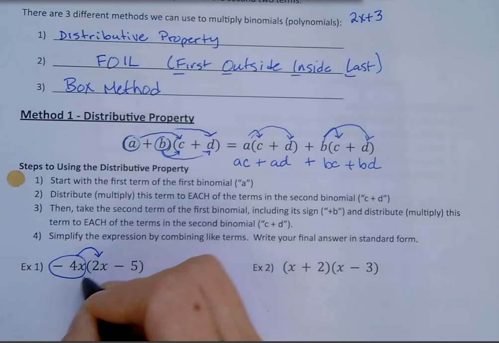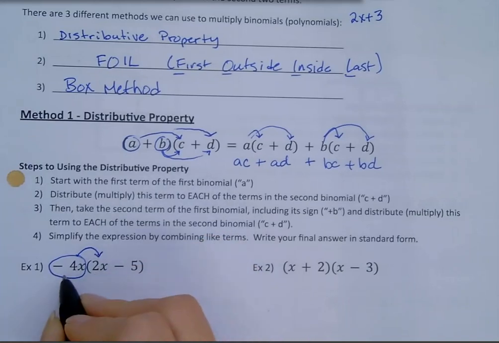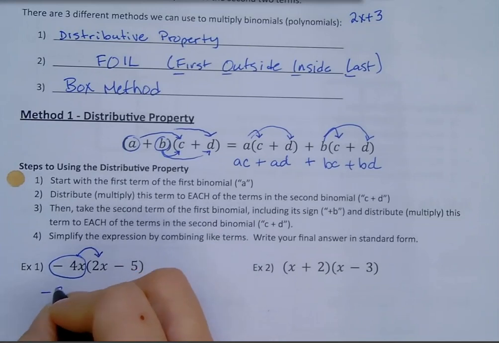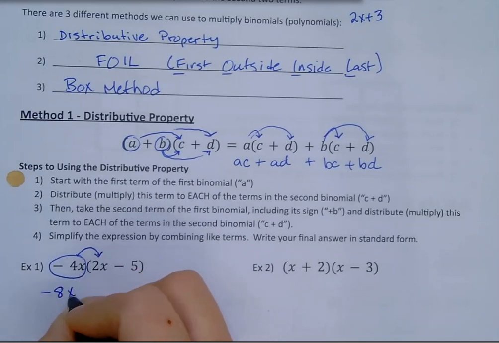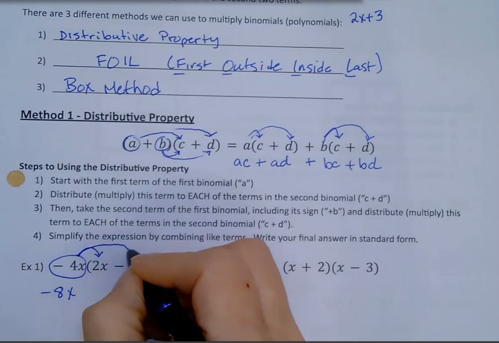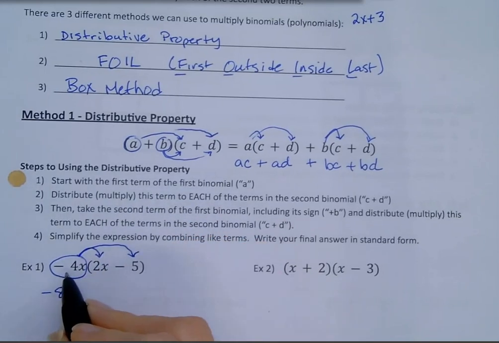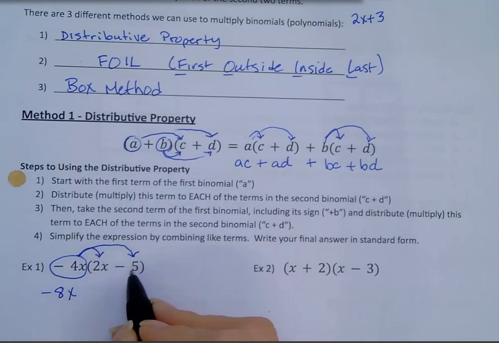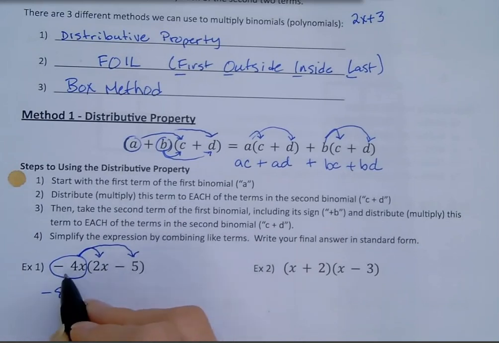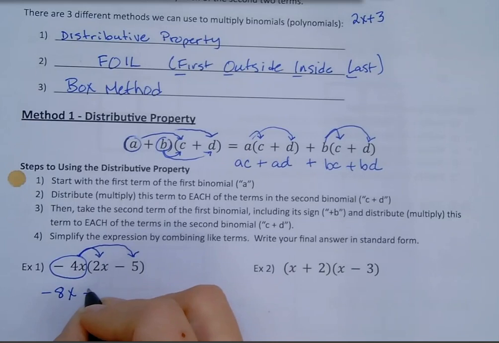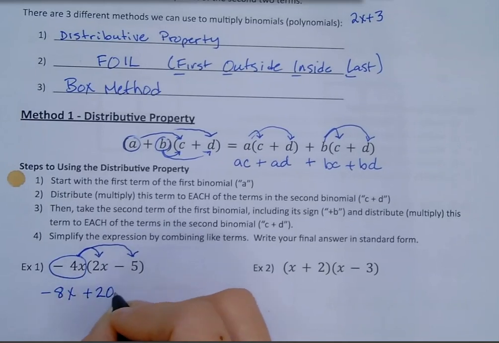Okay, so negative 4x times 2x. I know I can multiply those numbers together. Negative 4 times 2 is negative 8, and it's still times x. I'm going to use distributive property, so I'm going to multiply negative 4x times negative 5, but the numbers I'm multiplying are negative 4 times negative 5, which gives me positive 20, and it's still times x.